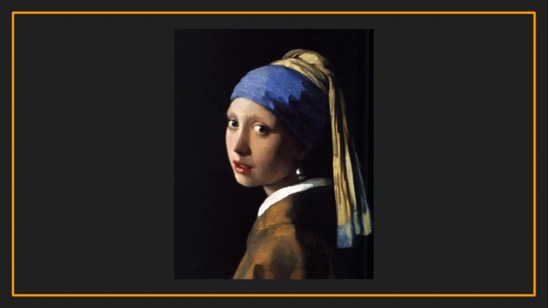Artists experiment with space in a bunch of different ways. One of the examples here is by Johannes Vermeer, Girl with a Pearl Earring. We have the negative space, and that background is completely black. What that does is draw our attention to the figure, to the lady herself, because everything else is boring. There's nothing there. So it draws attention because of the simple background.